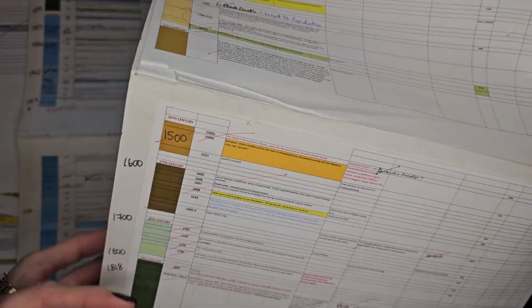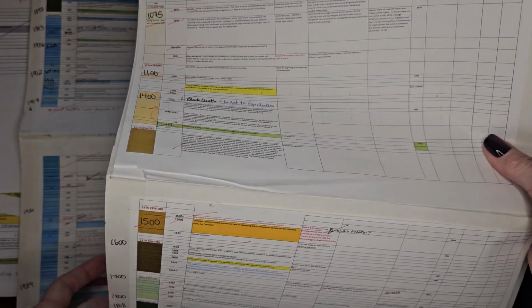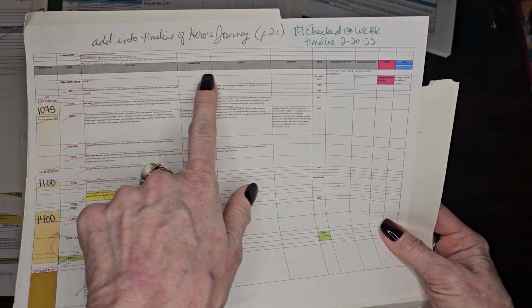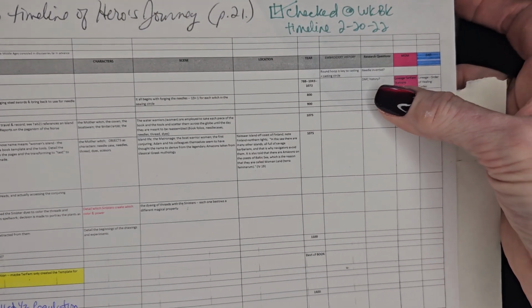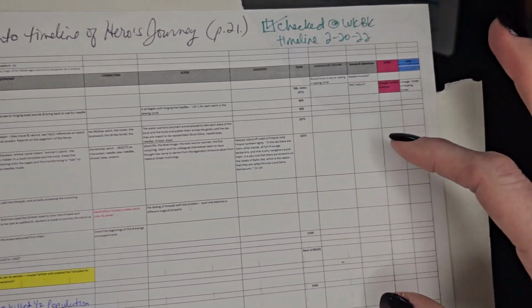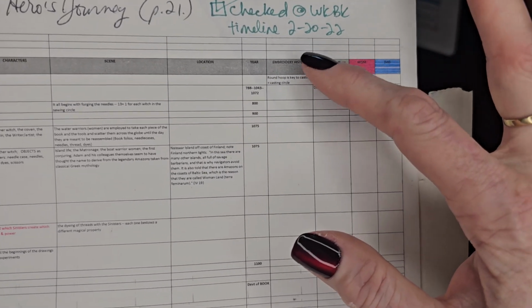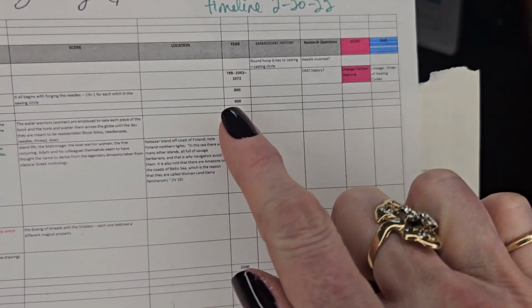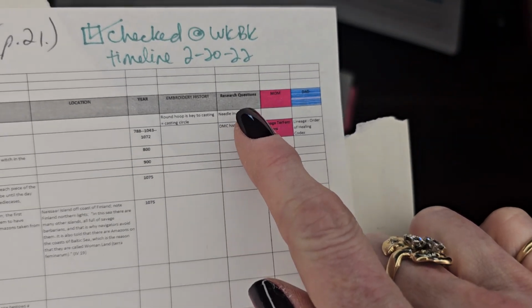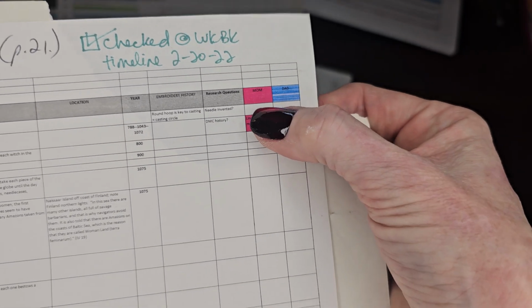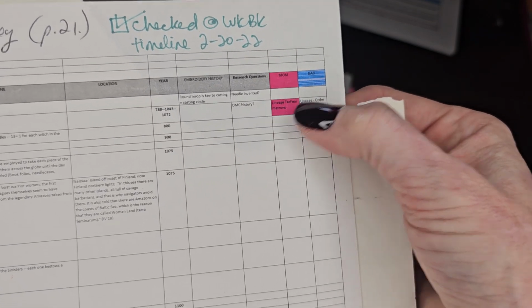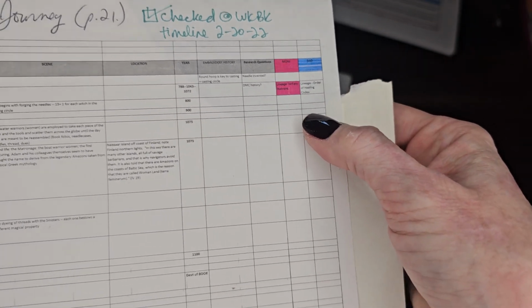So from top to bottom of my spreadsheet, the years go down the left-hand side, and the events or the markers go across the top. So this one, you'll notice, has a whole lot more stuff in it, because this one was early on. Excuse me, it was February 20th of 2022. I'm making myself a note about research questions. And then I've got a pink column and I've got a blue column. So I know those are things that have to do with my two main characters.